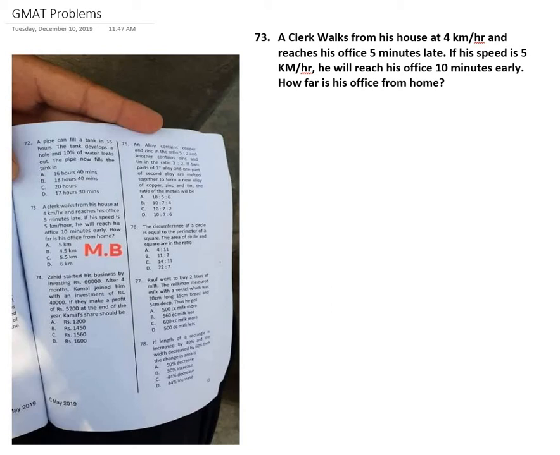Hello everybody. Somebody posted this problem on Facebook, so I'm trying to solve it. A clerk walks from his house at 4 km per hour. Let's say this is the house, and he reaches his office 5 minutes late. Let's say this is the office.